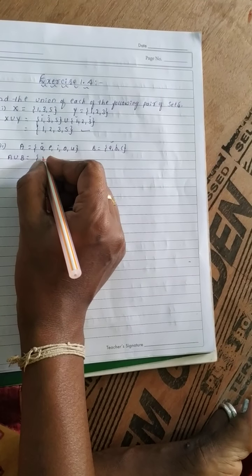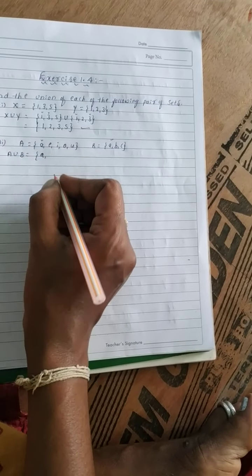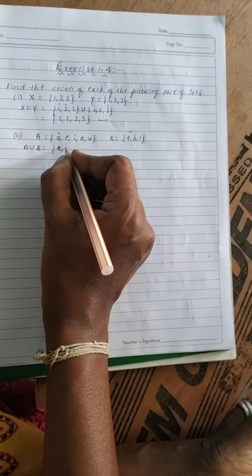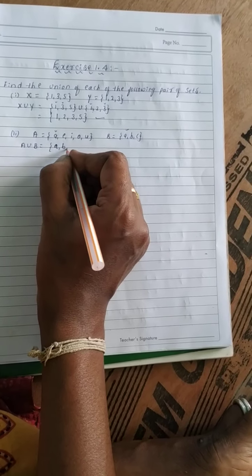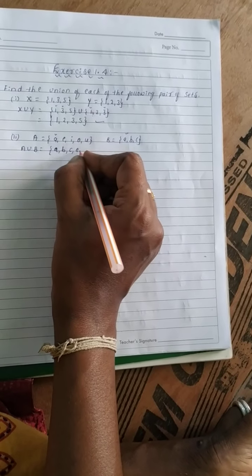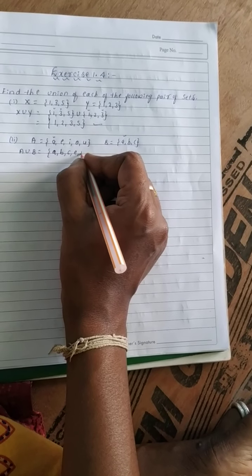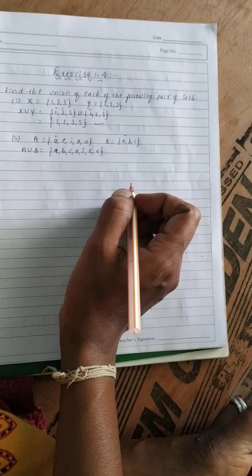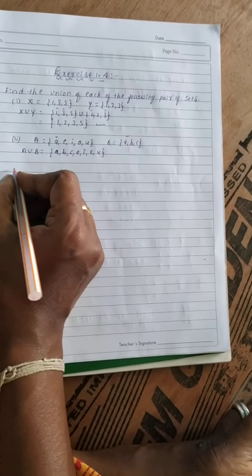So a is there twice, but I'll write it only once. I'm going to write directly: a, next in order b, c, d is not there, e, i, o, u. So this is the union of the given two sets.